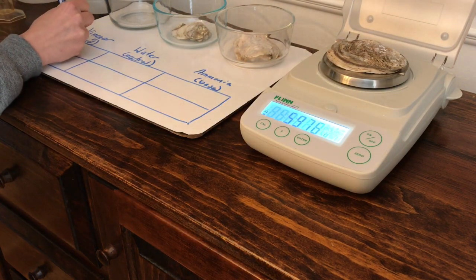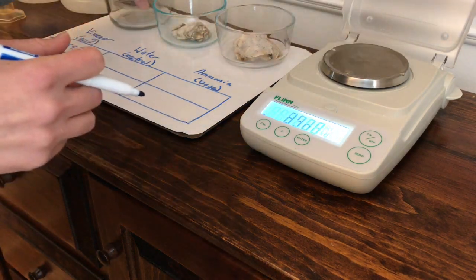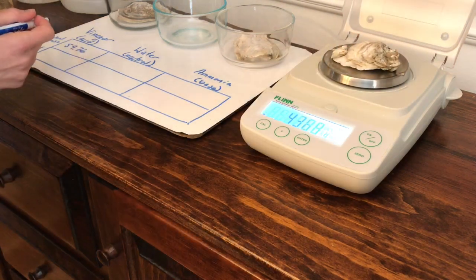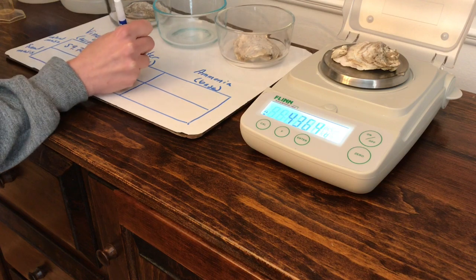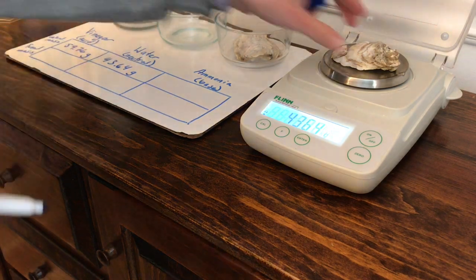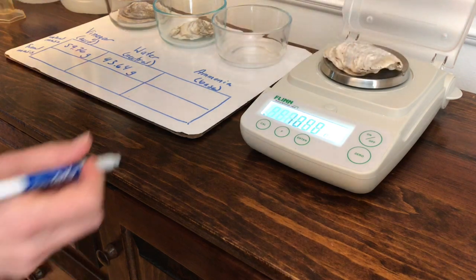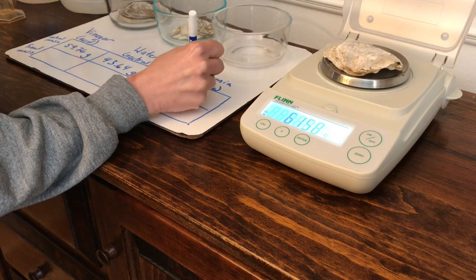So this one is 59.76 grams. This one's 43.64 grams. And this one is 61.58 grams.